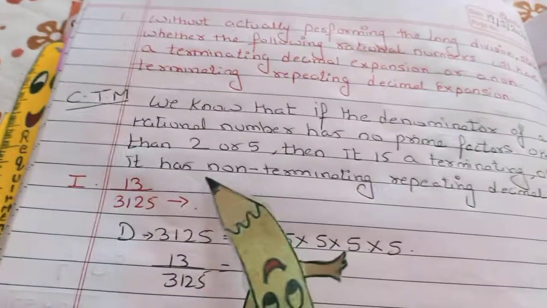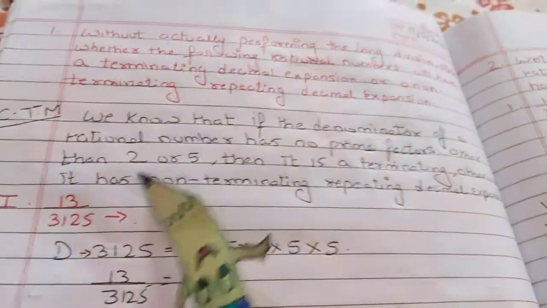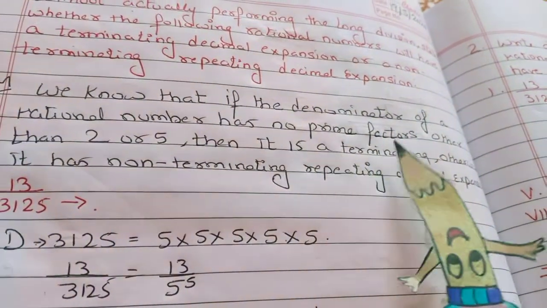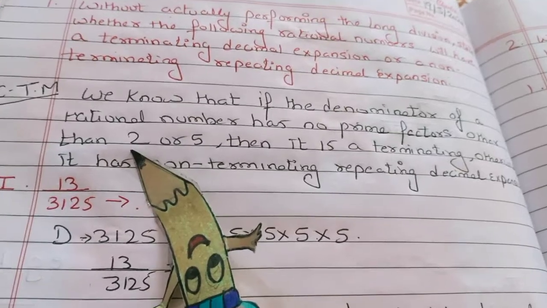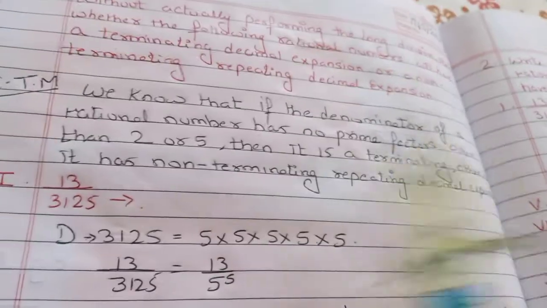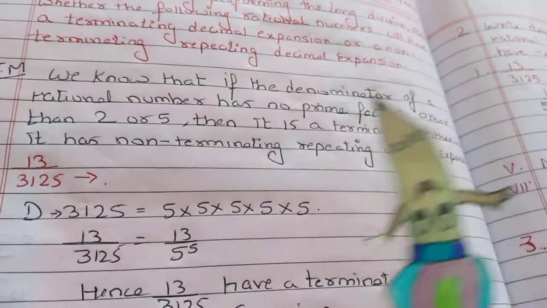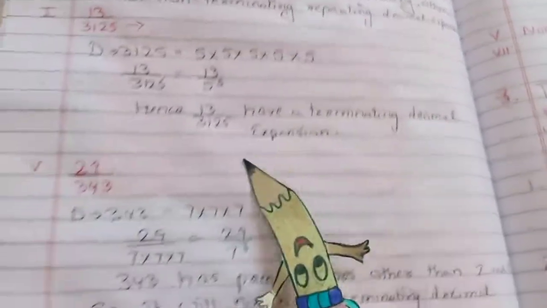Listen again. If there are no prime factors other than 2 or 5, either in the form of 2 or 5 or both 2 and 5 combinations, then it is terminating, otherwise it is not terminating.